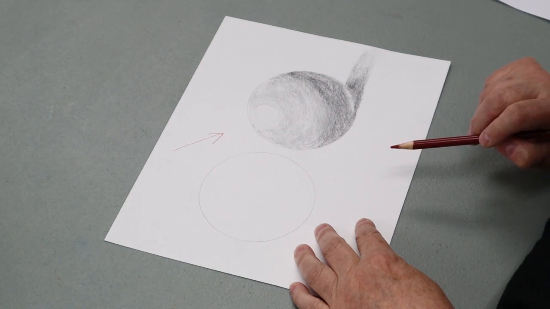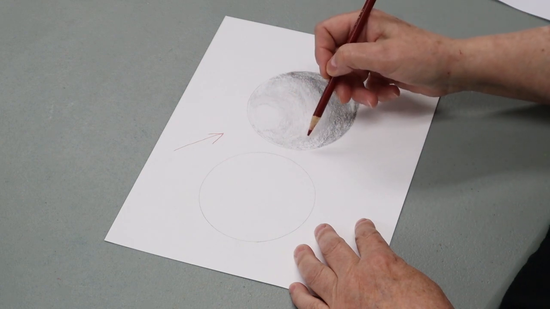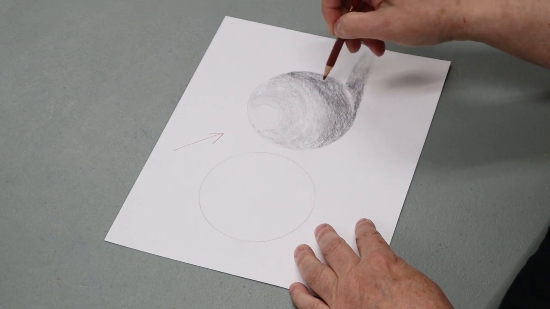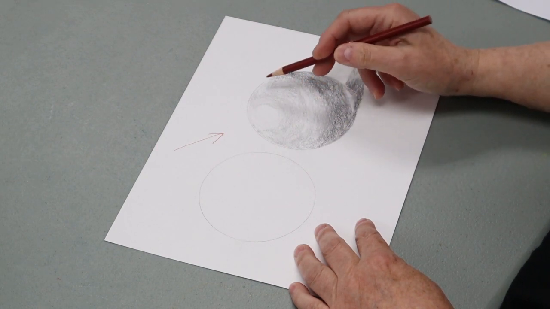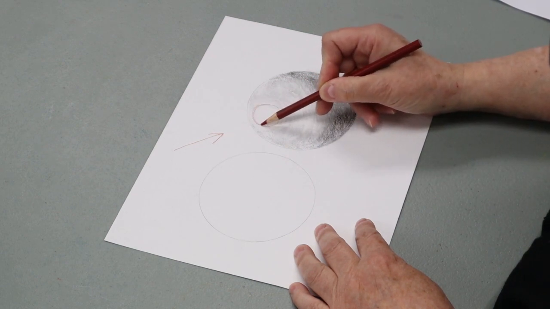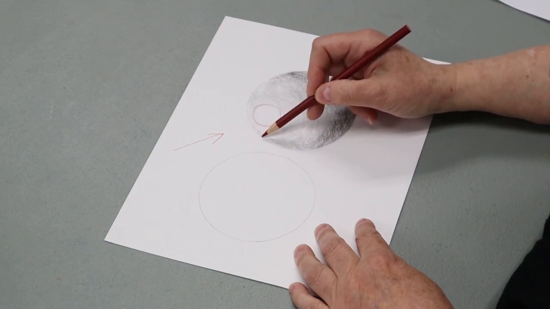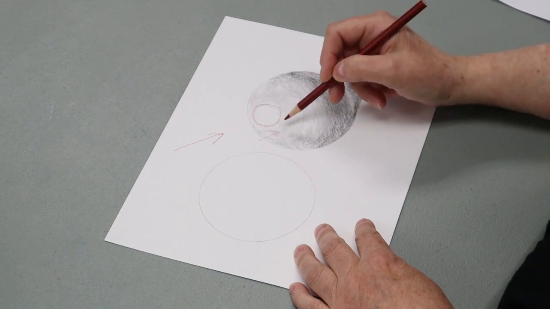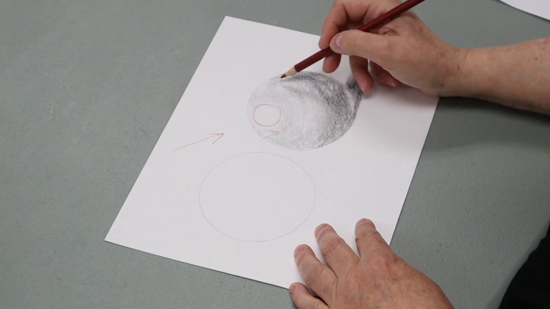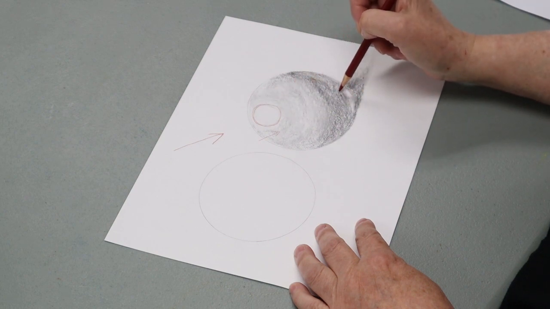other side. So when the light hits an object, it kind of divides the object into a light area and a darker area. So the light side will include the really light part, which is the highlight, and then a slightly less light part, a bit darker, which is called the halftone or the mid-tone area. So that's between the really light area and the really dark area.